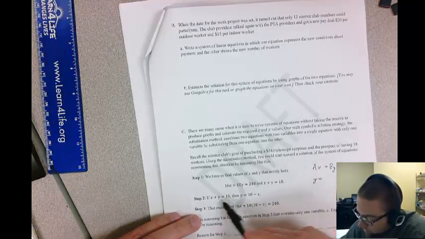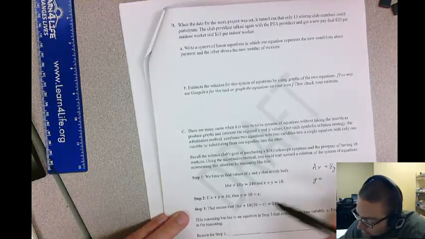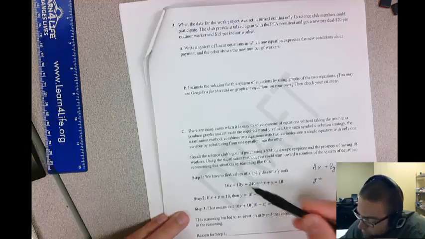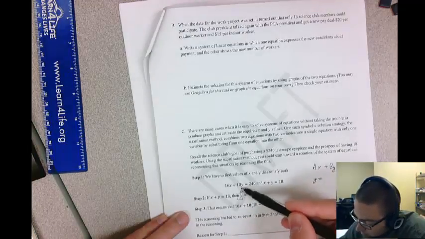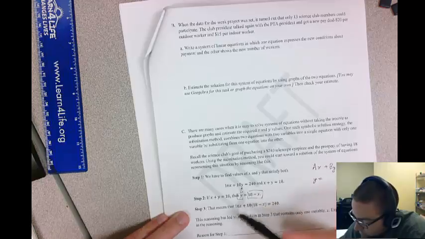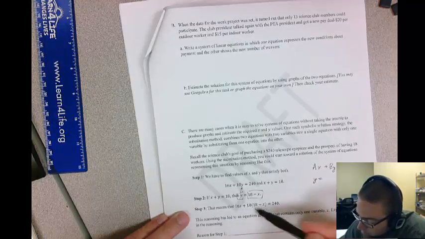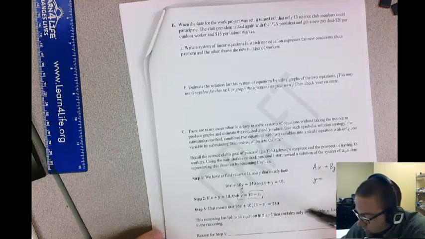This one's a lot easier, right? I just subtract x from both sides and then I get y equals 18 minus x. And then if I take that and I substitute it into the other equation wherever I see a y, so I see a y right there, I'm going to substitute this expression in for y, so it looks like this: 16x plus 10 times that whole quantity, 18 minus x, equals 240.